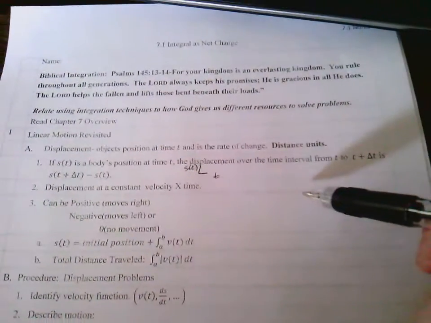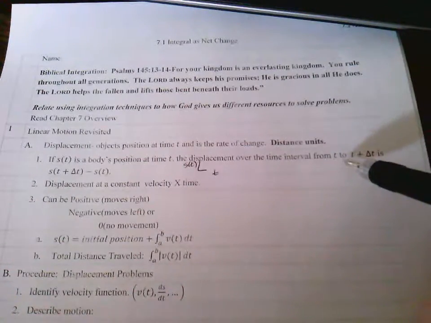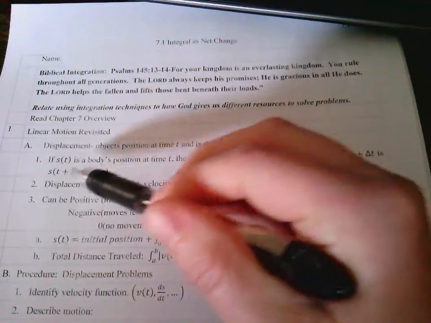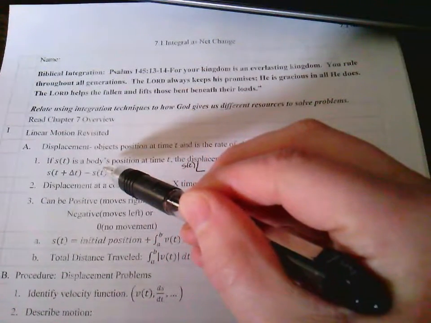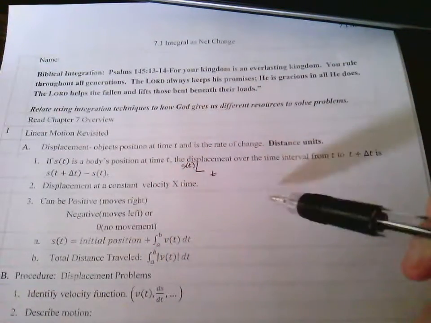If s of t is a body's position at time t, the displacement over the time interval from t to t plus change in t is this. This part should look familiar because we used it for the definition of a derivative. The only difference is it's missing the limit as h approaches 0 and the h on the bottom.